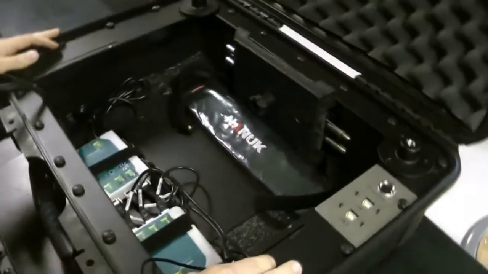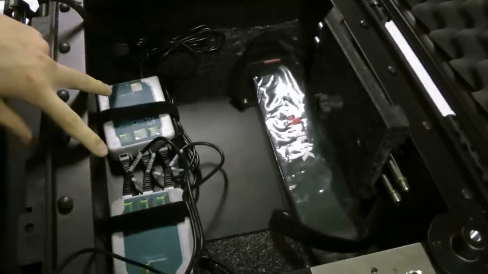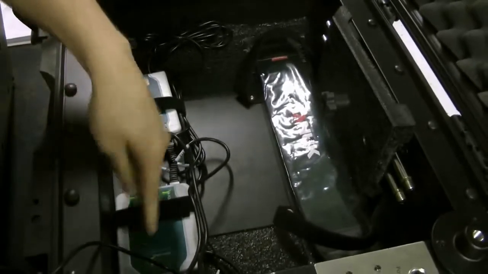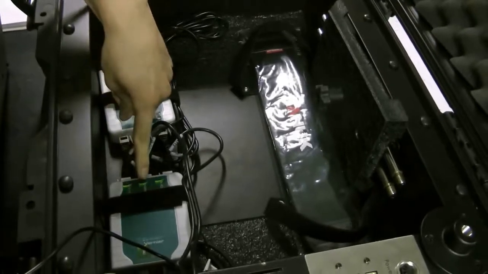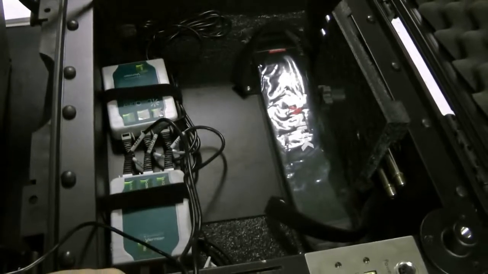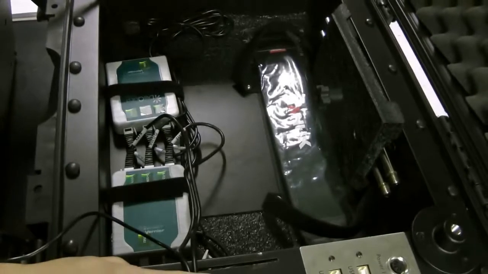Looking inside your QBox, you can see that there are two data acquisition interfaces, each with their own labels for each of the sensors, so that you know which sensor goes to which input on the data acquisition.